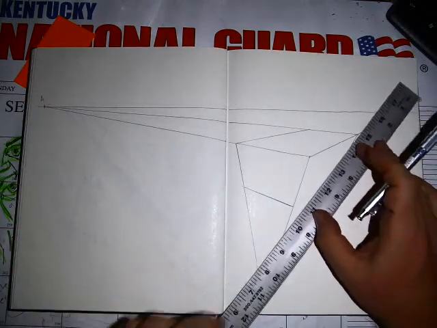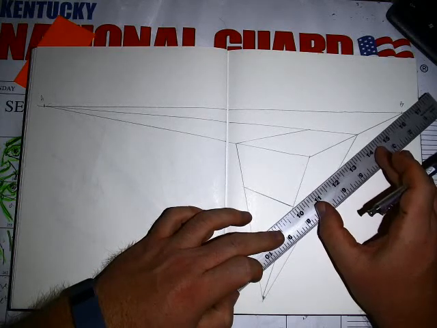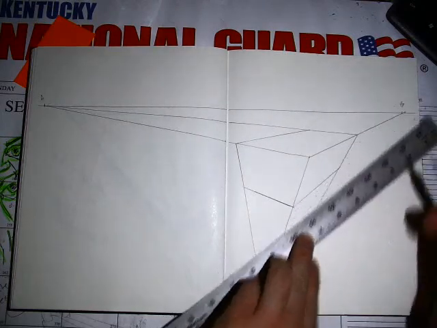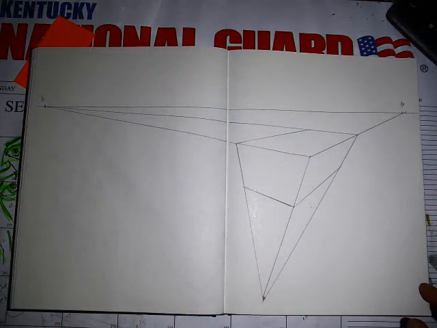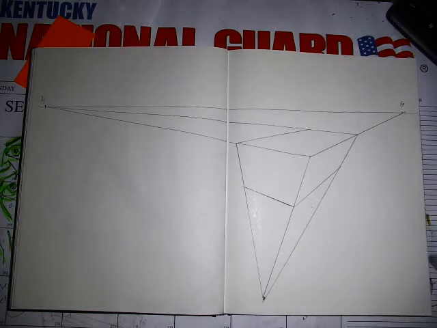Now I'll do the same thing here. I'll go wherever those lines meet. I'll set that up to the B side, and then I'm going to draw back in that direction. Pretty cool so far, right? Alright, so now I've got this, it kind of looks like an eye, really.